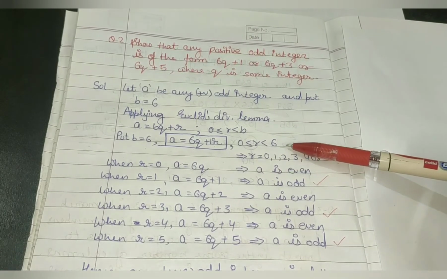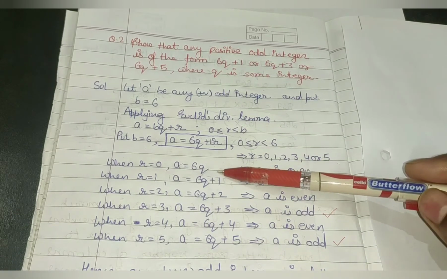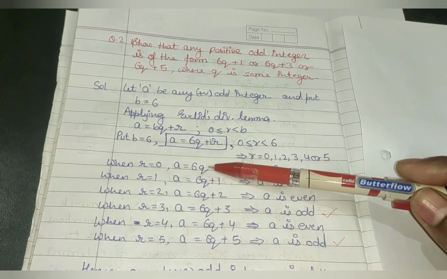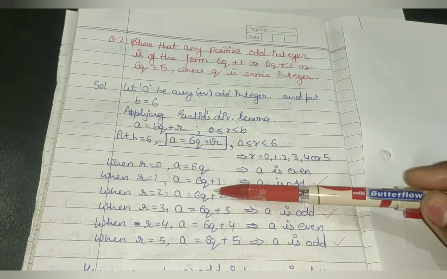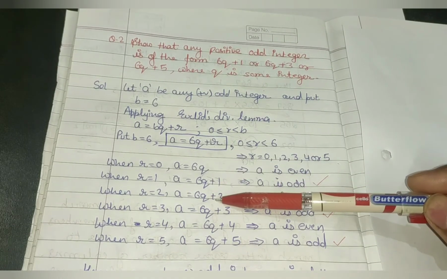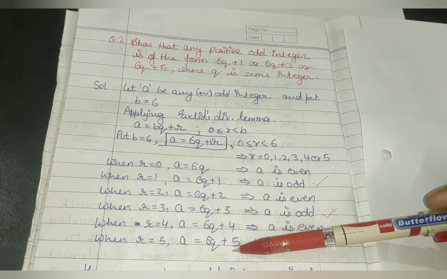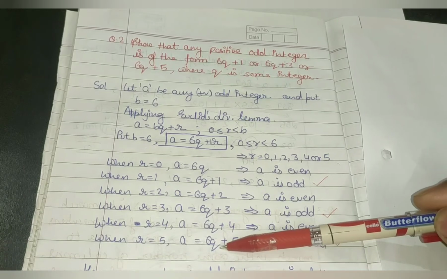It can be 0, 1, 2, 3, 4 or 5. Now when I take r as 0, we'll get a equals 6q. When r is 1, we'll get a as 6q plus 1. When r is 2, a as 6q plus 2, and so on. So till 5 we'll put the value of r. So at last we'll get 6q plus 5.